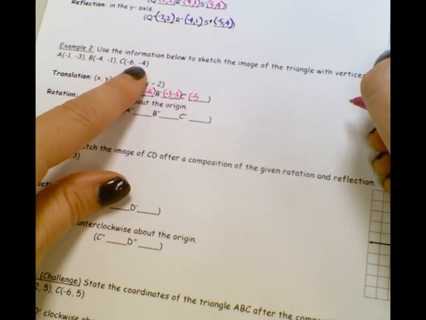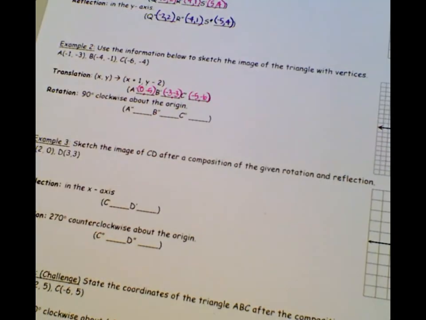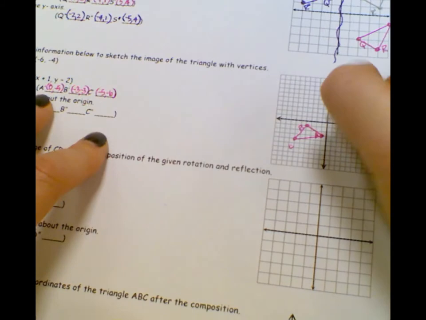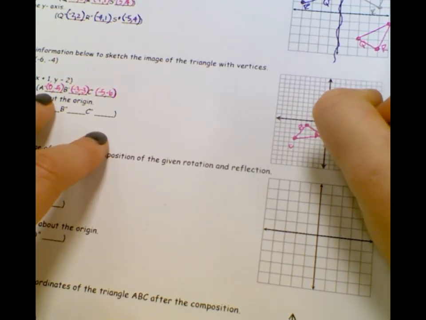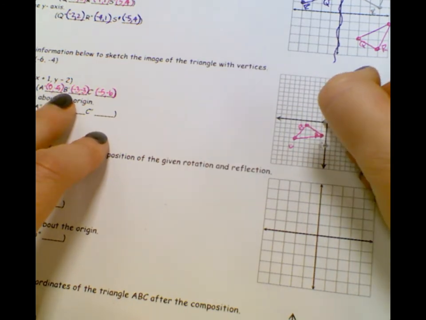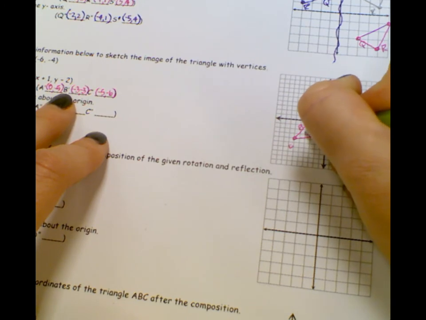And -4 minus 2 is -6. Okay, so just do one at a time. Don't get crazy with it. So I'm going to come over here and plot my new triangle. Over 0, down 5, 1, 2, 3, 4, 5. That is my new A prime. Over -3, 1, 2, 3, down 3, 1, 2, 3. That is my B prime.